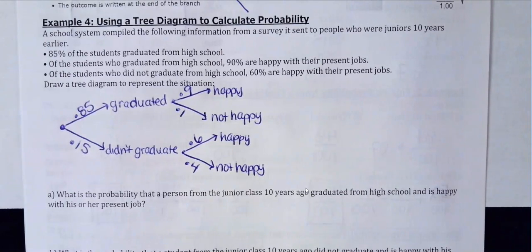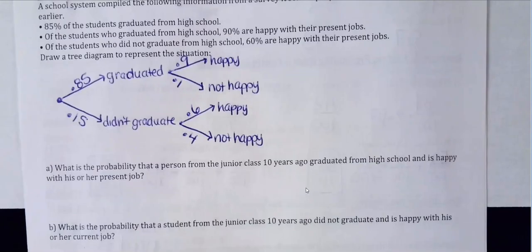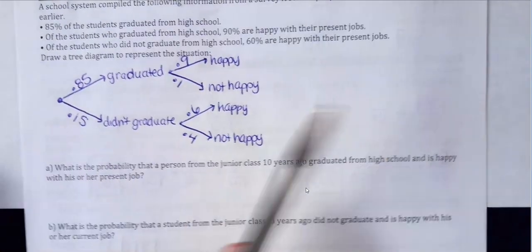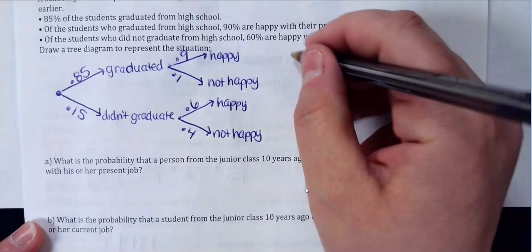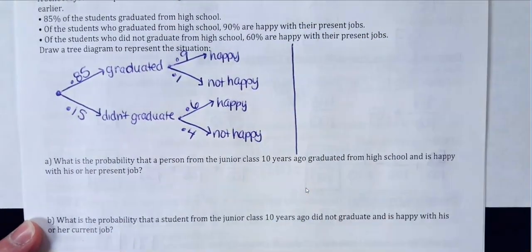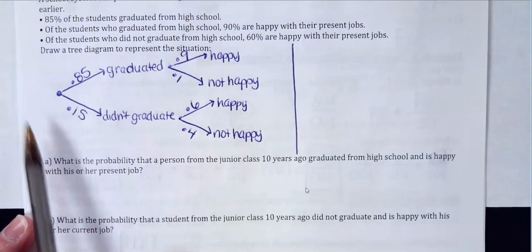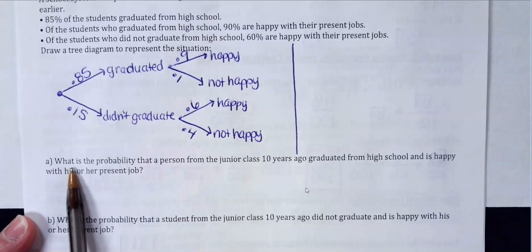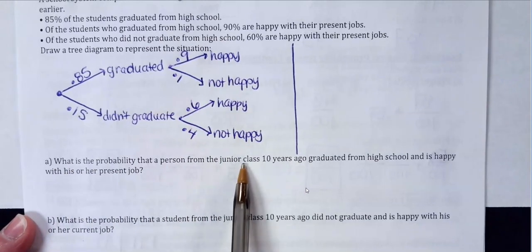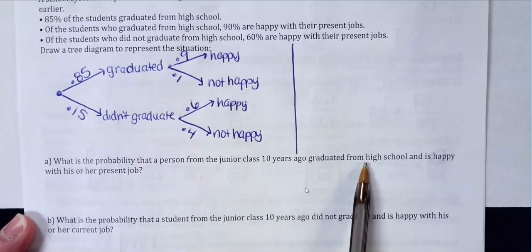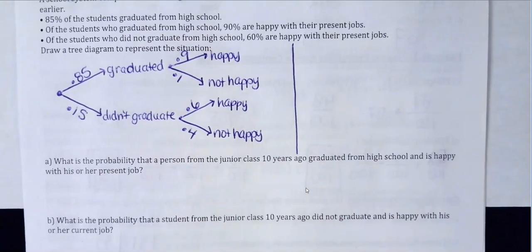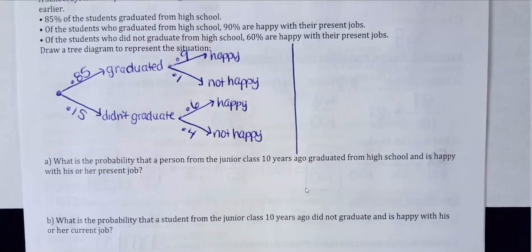Now, underneath here, it just asks us to calculate a couple probabilities. So this says, what's the probability? And these are not conditional. I'm gonna actually, to the side here in a second, make up a conditional probability just so we can practice it. But for this one, we're gonna multiply straight across the branches. What's the probability that a person in this group graduated from high school and they're happy with their current job? How would you figure that out? They graduated and they're happy. What's the probability of that?